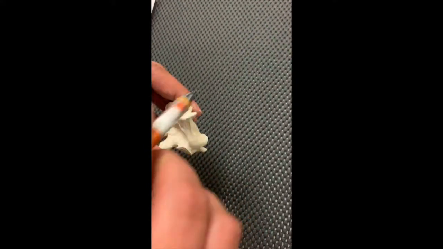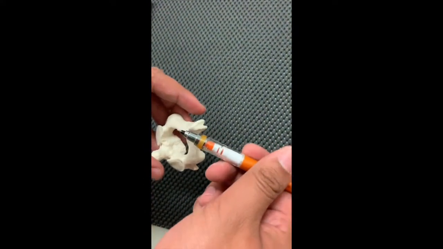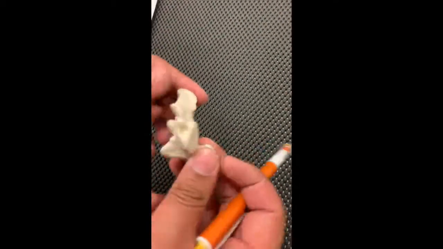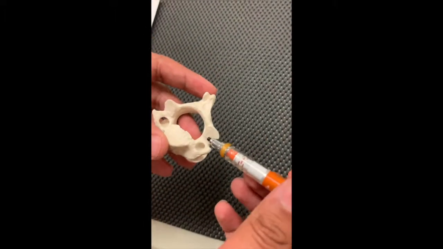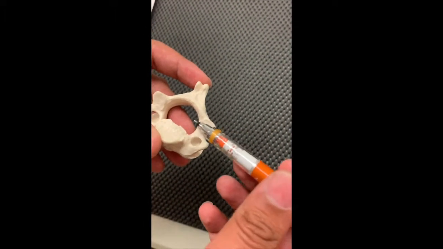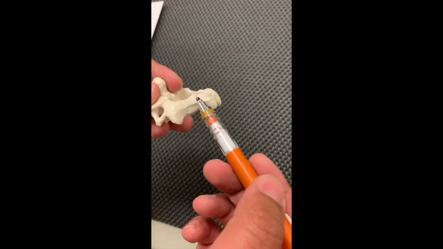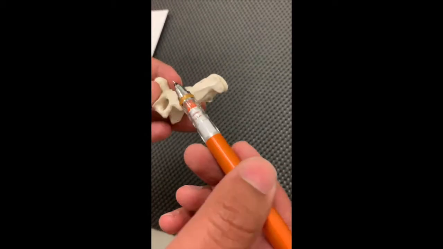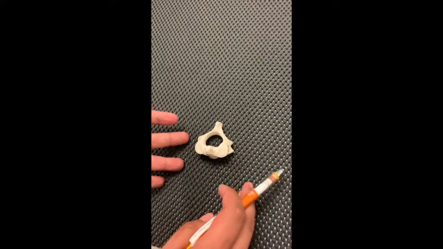We got the spinous process right here, and then the superior articular process right here, and then we flip it, we have our inferior articular facet right about there. The lamina is this part right here, and the pedicle is right about here, this part right here. And that is our vertebrae structures.